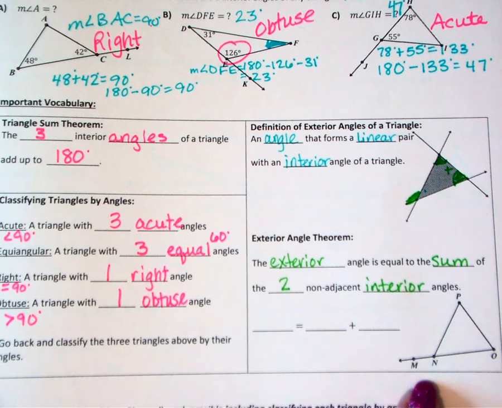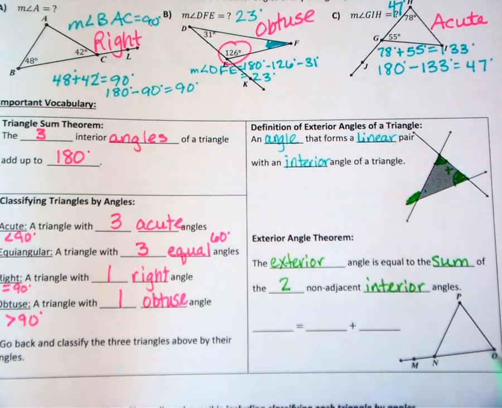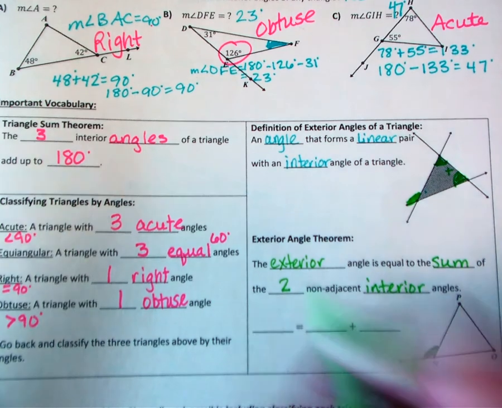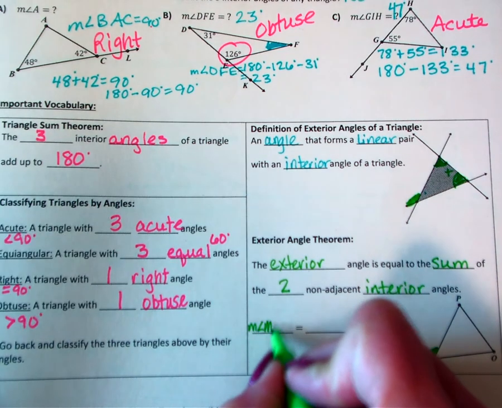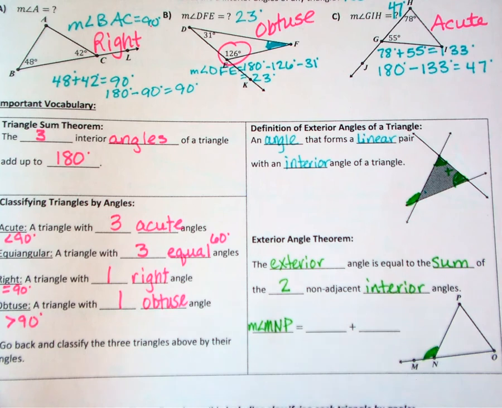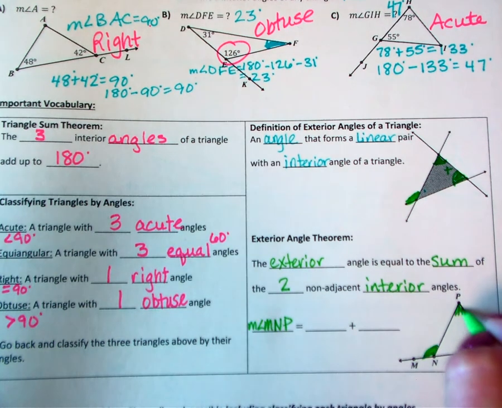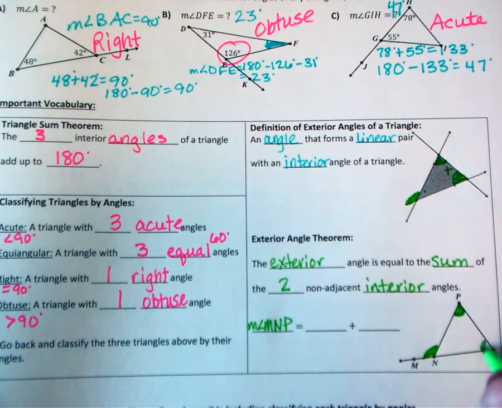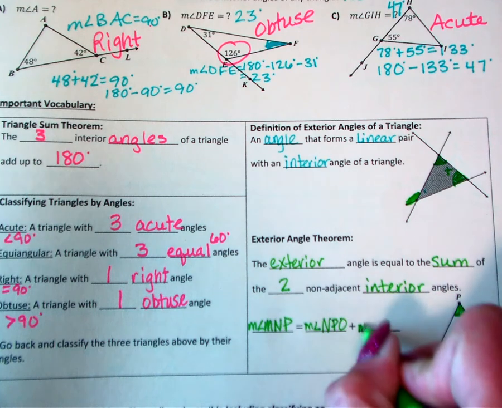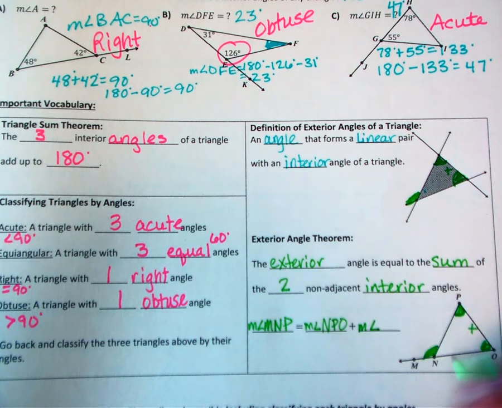Okay, so here's an example. Okay, we can say, for example, here, the measure of angle MNP is equal to what? What would be the two interior non-adjacent angles? We would add this one here to this one here, right? So the measure of angle NPO plus the measure of angle PON.